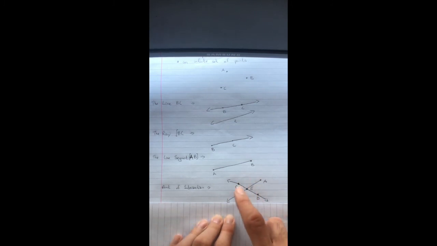So the point of intersection, where those two different things meet, those two different types of lines, we've got a line and a ray. Where the line and the ray meet, here is our point of intersection, which is called E. Okay, so looking down here, I'm just going to explain this a little bit here.